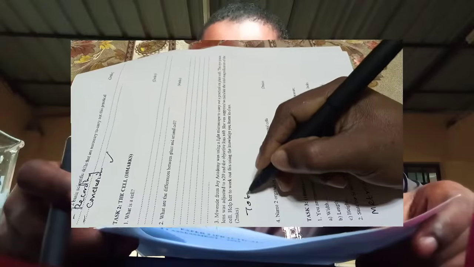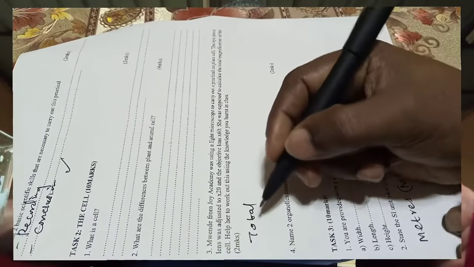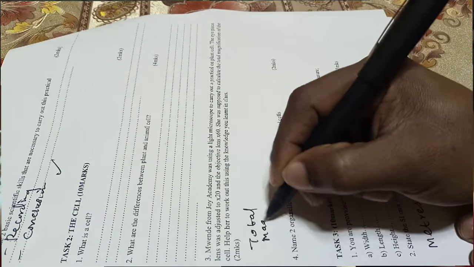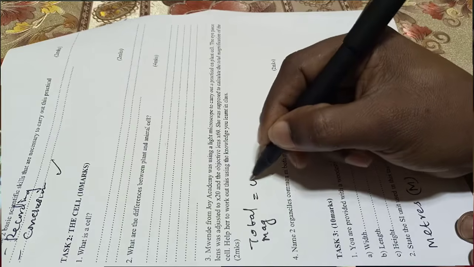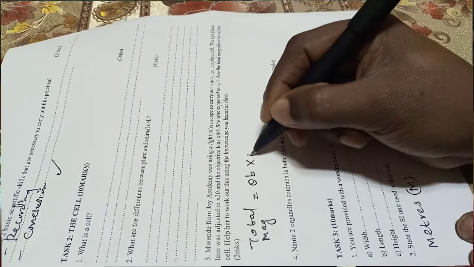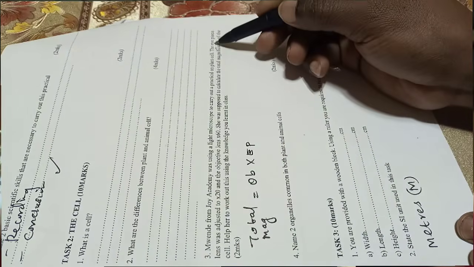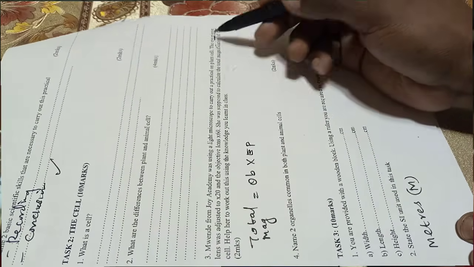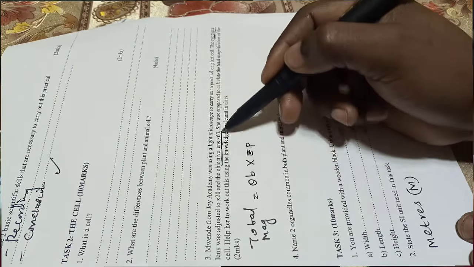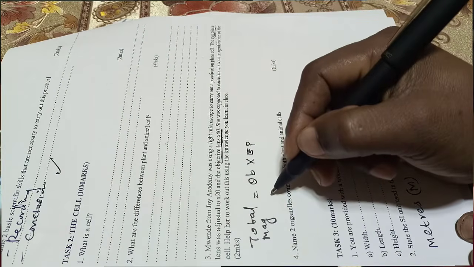The formula for calculating the total magnification of a cell is total magnification, that is total MAG, is equal to objective lens times eyepiece. According to our question, the eyepiece lens was adjusted to x20.